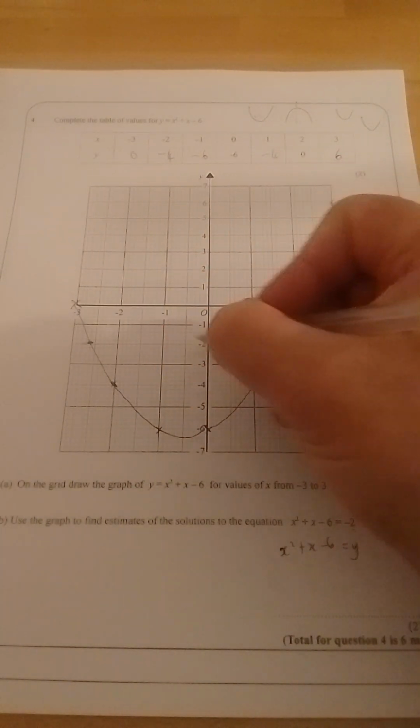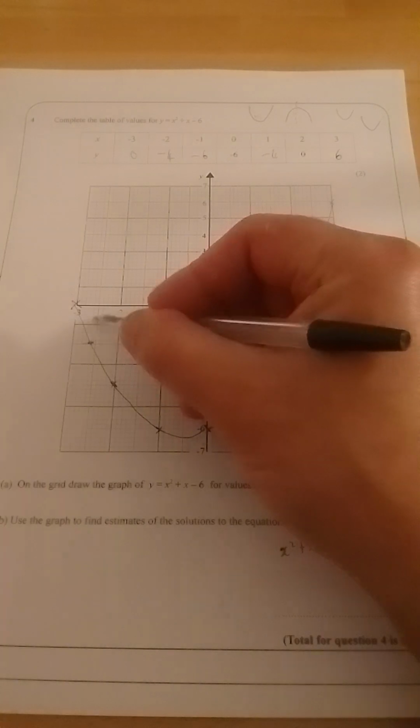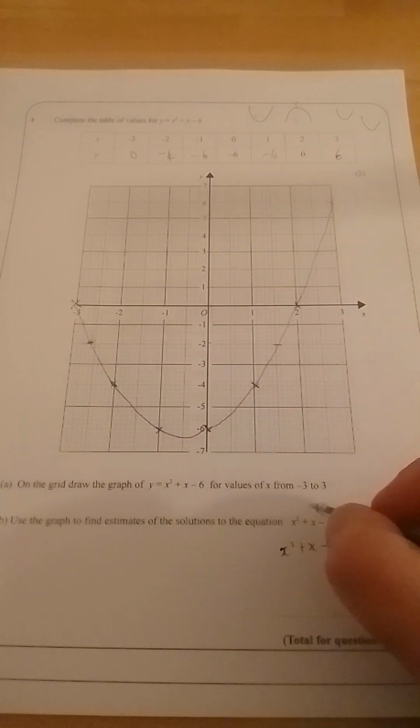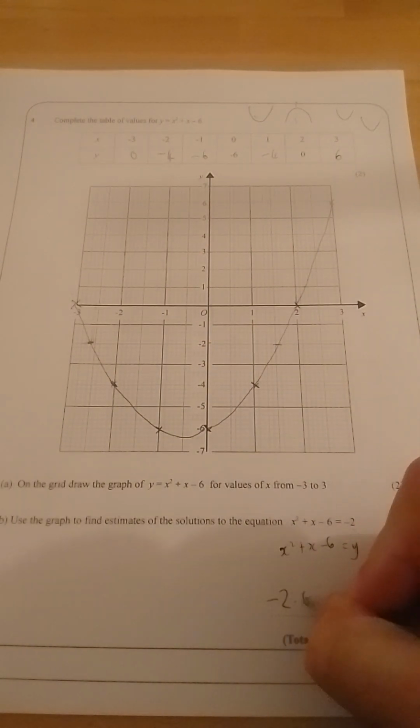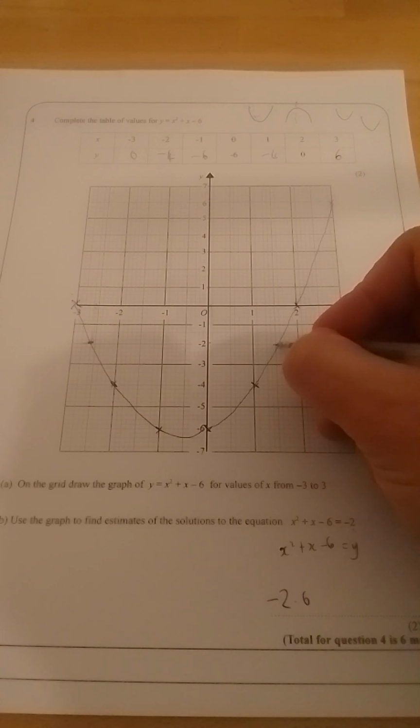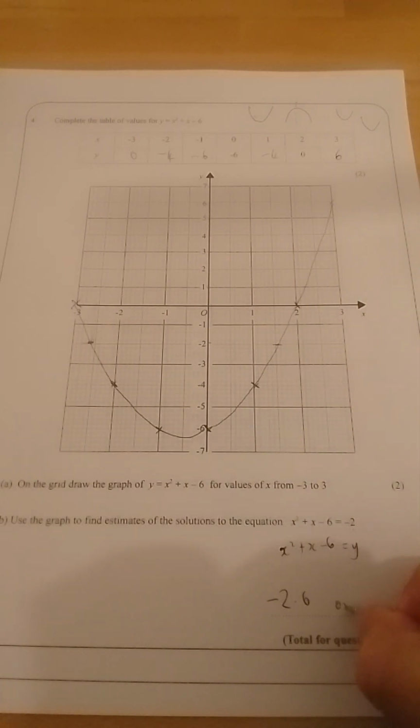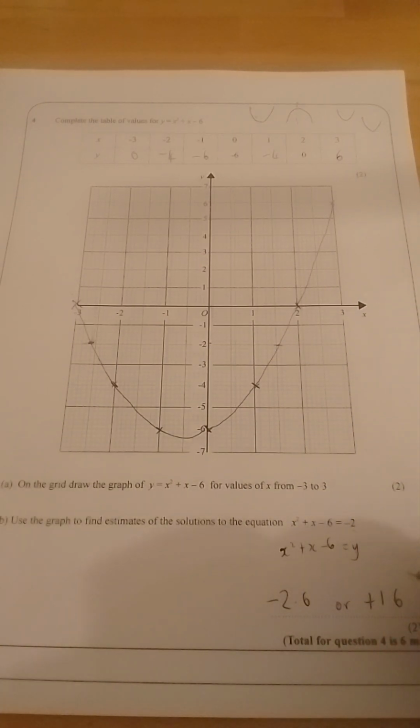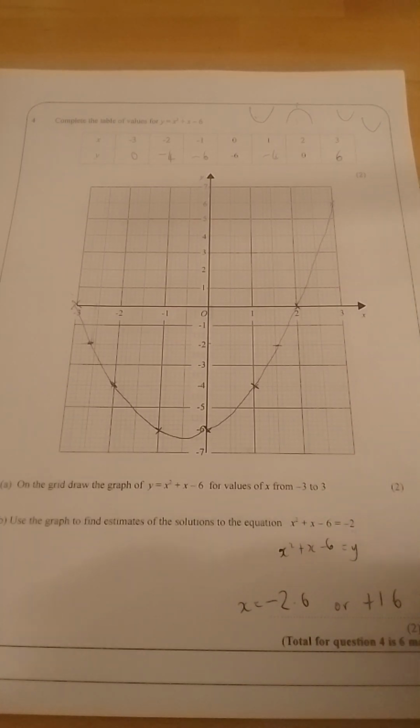So when it's minus 2, the x value looks like it's about minus 2.6, or there's an x value over here which looks like about plus 1.6. So those are the two values. So x is equal to minus 2.6 or plus 1.6.